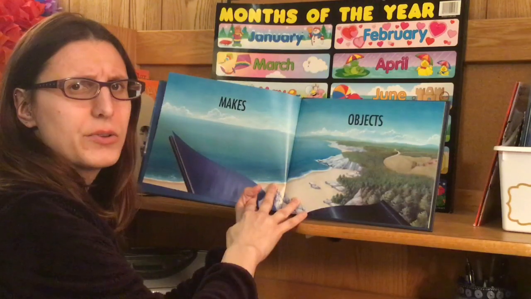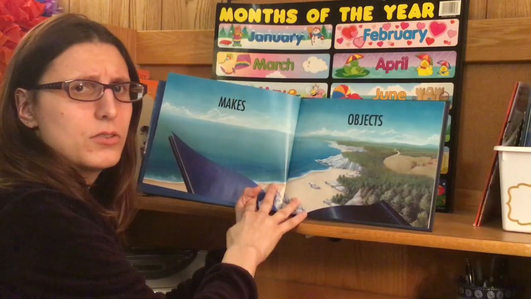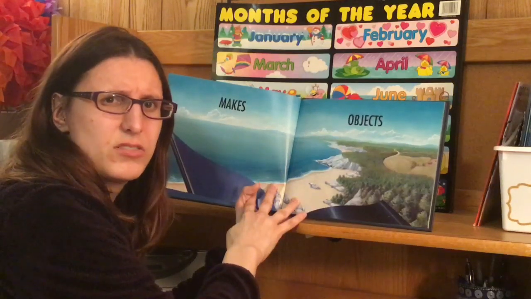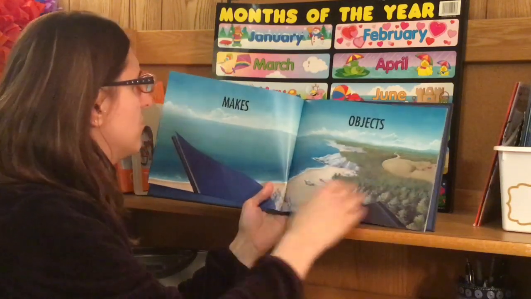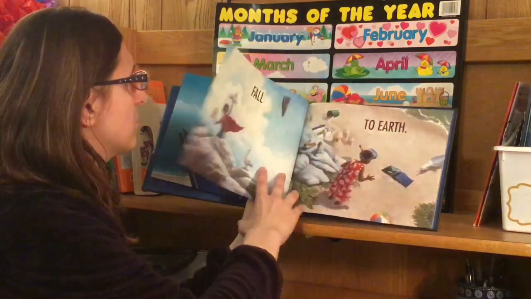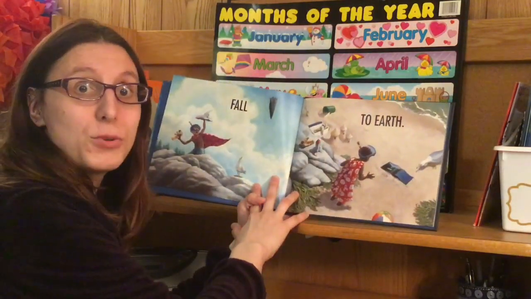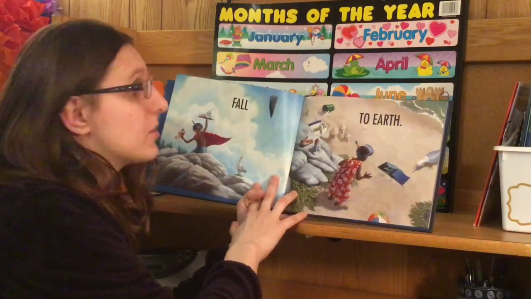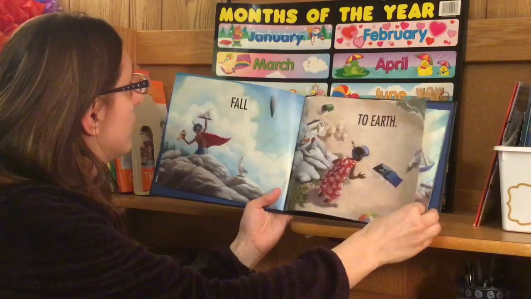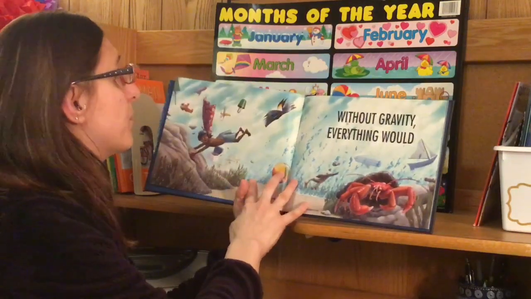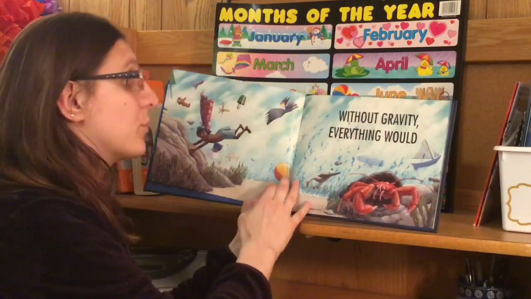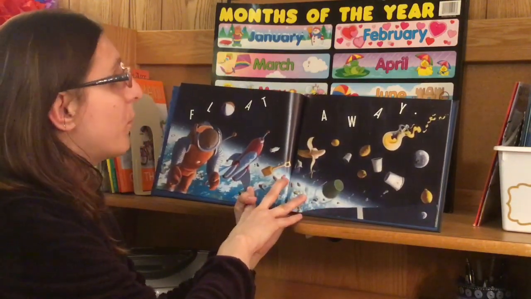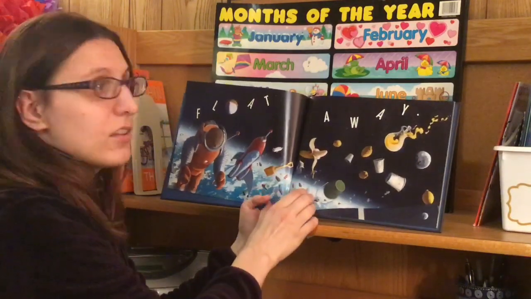What do you think gravity makes objects do? Fall to the earth. So gravity makes objects fall to the earth. Without gravity, everything would float away.